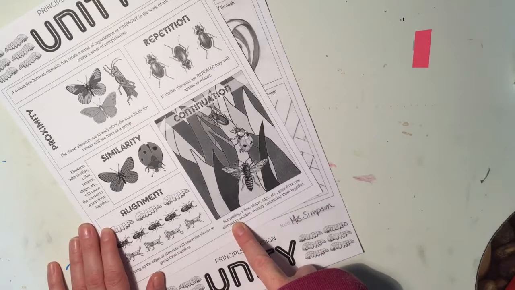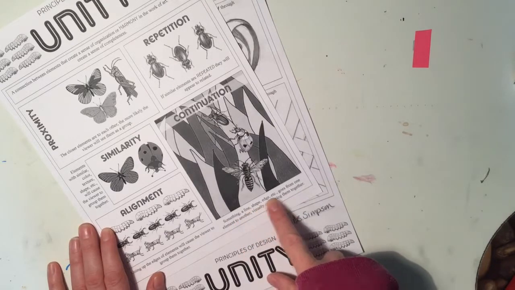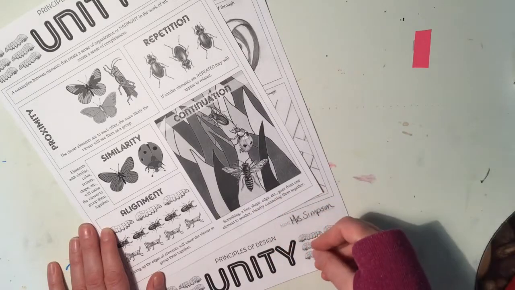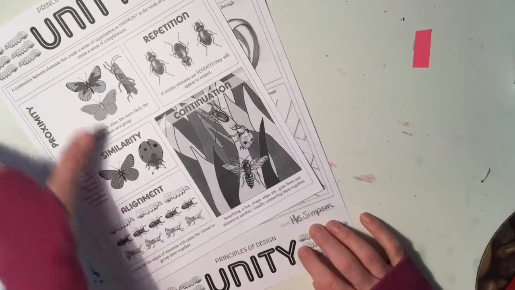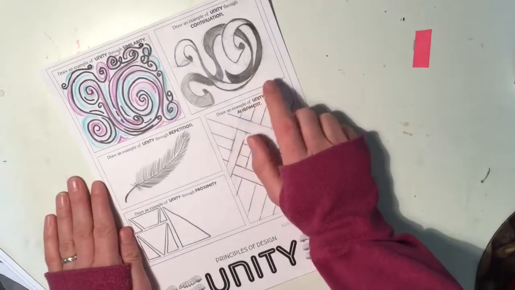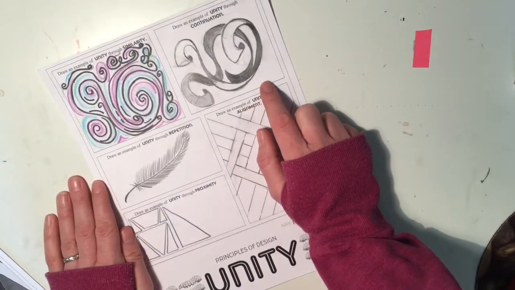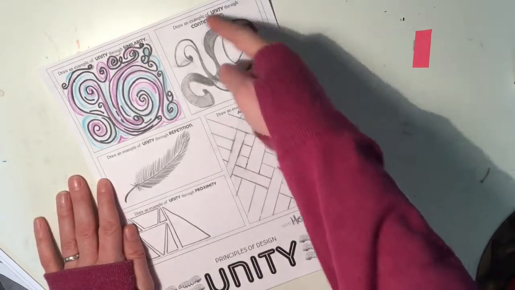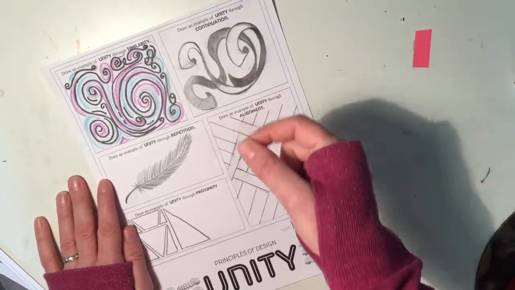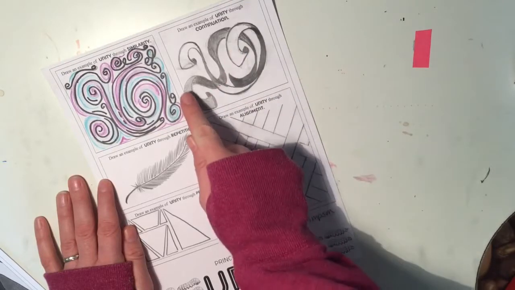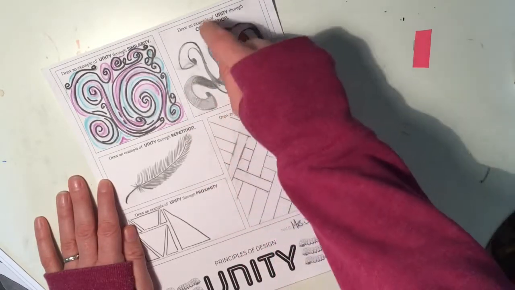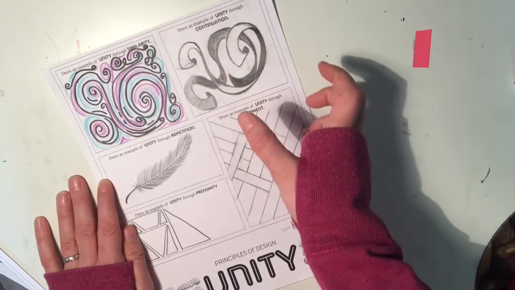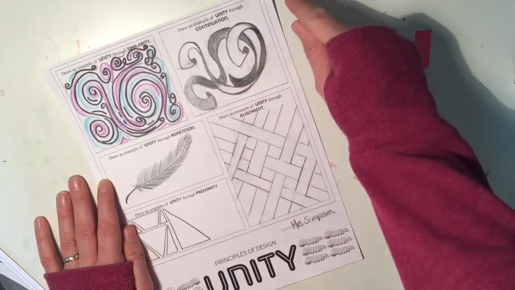Continuation with unity is something, a line, shape, edge, etc., anything within the work of art that goes from one element to another, visually connecting them. So you can draw absolutely anything here as long as you are connecting them through some type of continuation. It doesn't stop. So you're not just drawing one little image down here and then it stops and then you pick it up over here. Somehow it has to connect. It continues with each other.